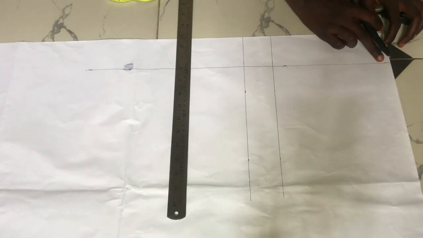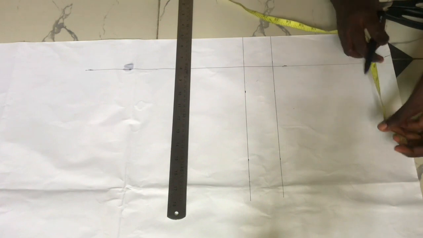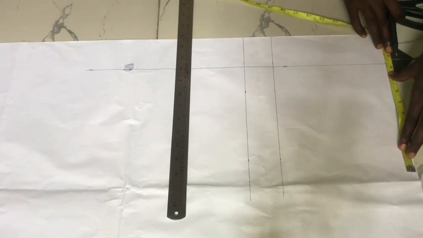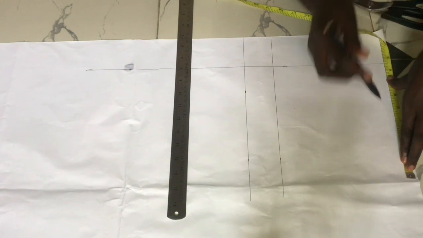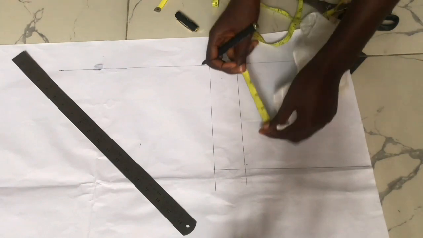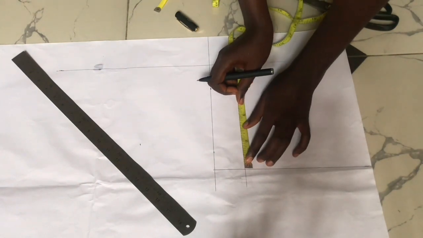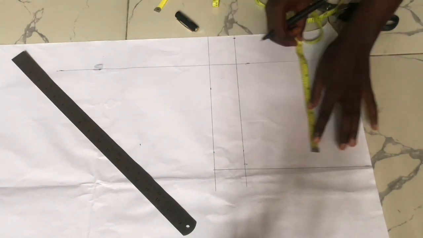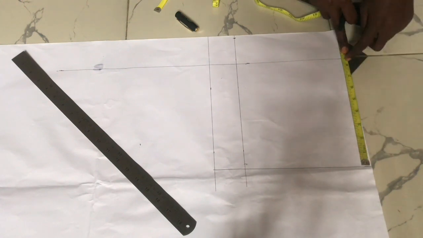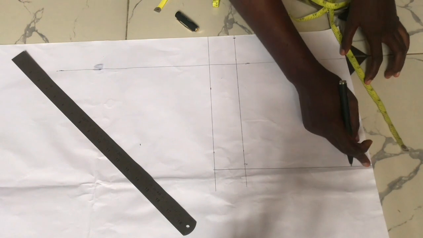So guys, from this point you see me pointing, I'm just going to mark my waist measurement divided by 4 plus 1 inch sewing allowance. After marking that out, I'm still going to put that same measurement on my hip line and on my crotch line. So I've already put my waist measurement divided by 4 on my crotch line and my hip line, and I ruled a line as you can see right here.